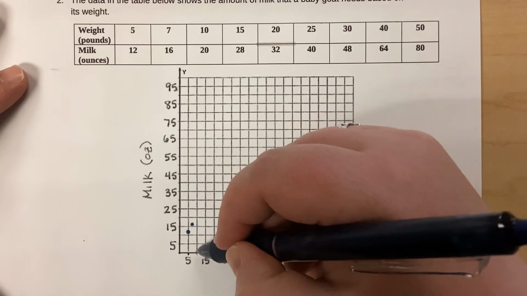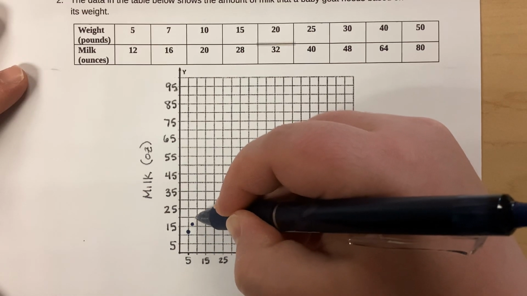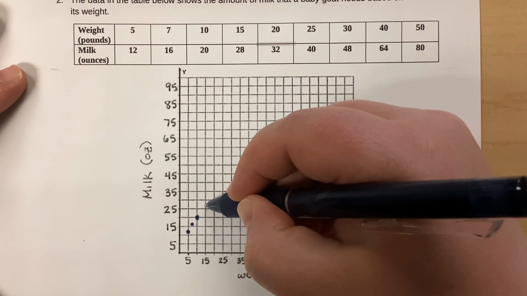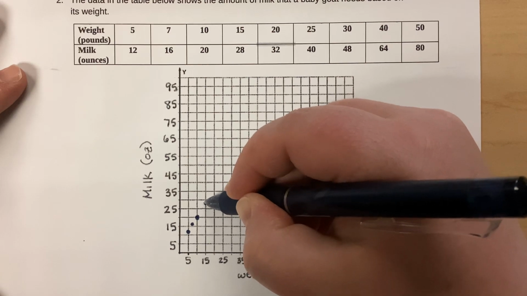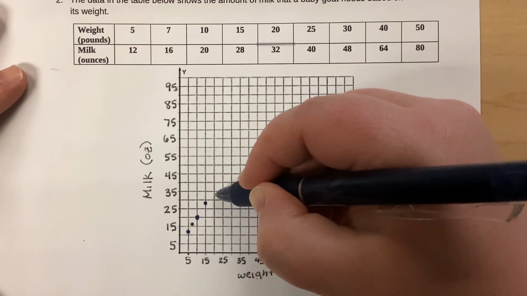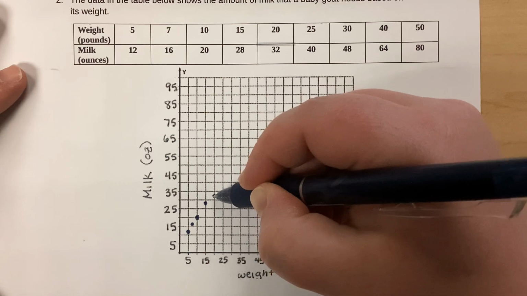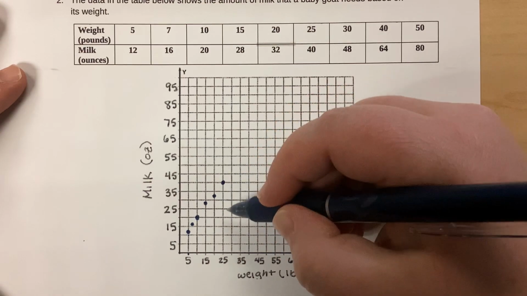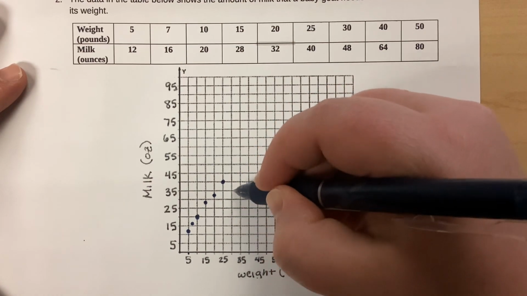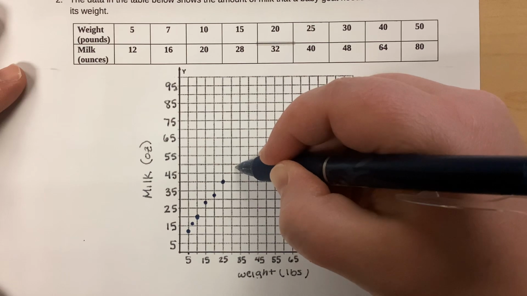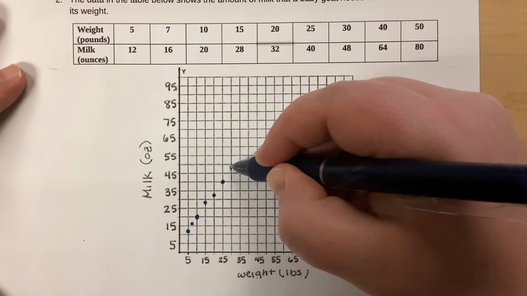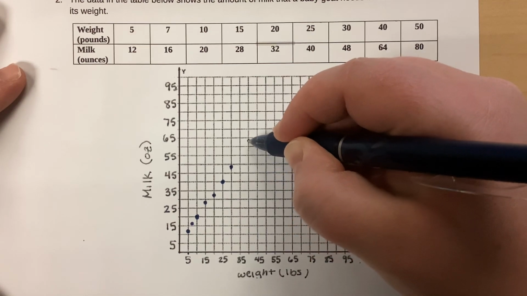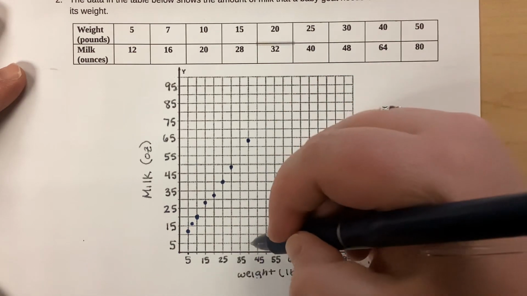10, 20. Then we have 15, 28. 20, 32. 25, 40. 30, 48. 40, 64, and 50, 80.